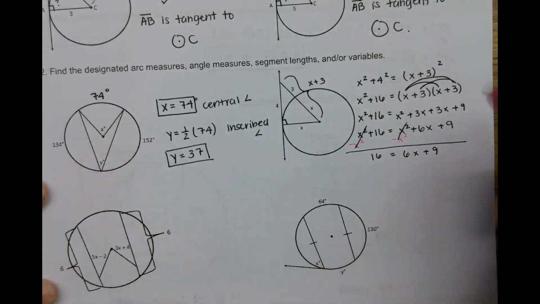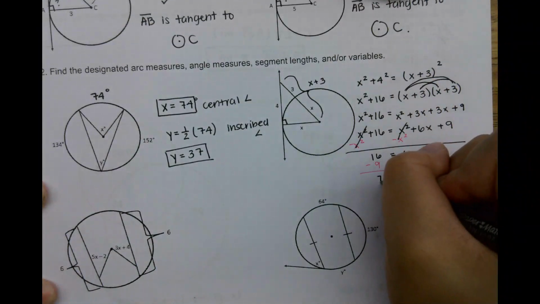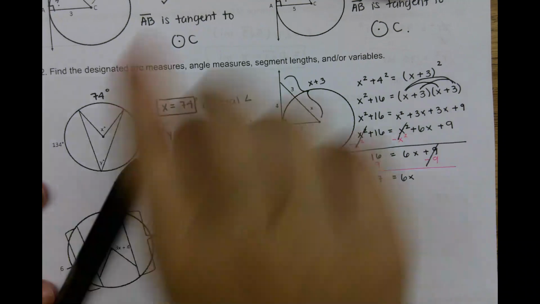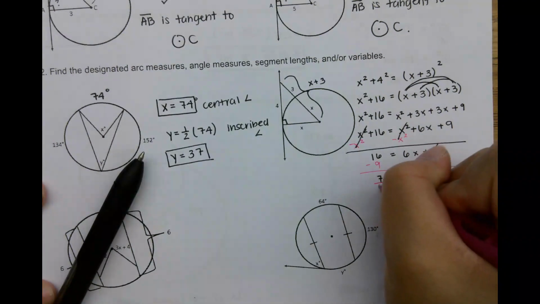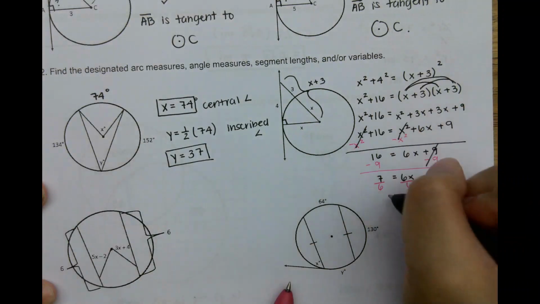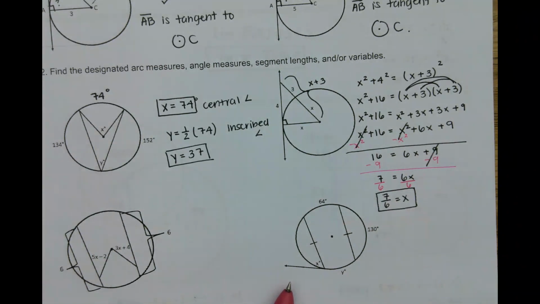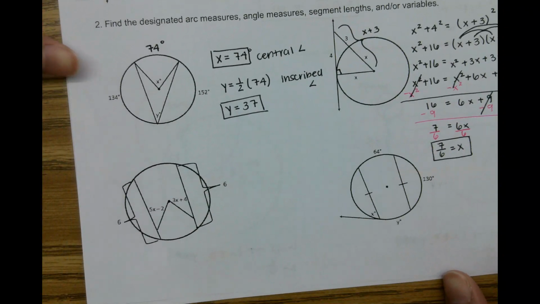Okay, I'm going to slowly isolate x, so get rid of the plus 9 by subtracting 9. This is 7 equals 6x. And then get rid of this times 6 by dividing by 6. So 7/6 equals x. If you want, you can change it to a mixed number to be 1 and 1/6. Okay, next one here.